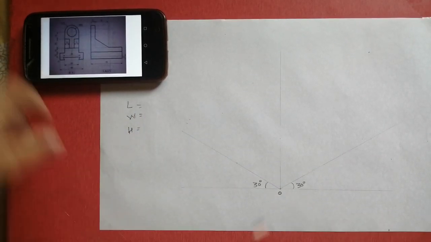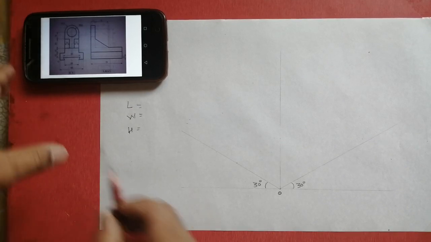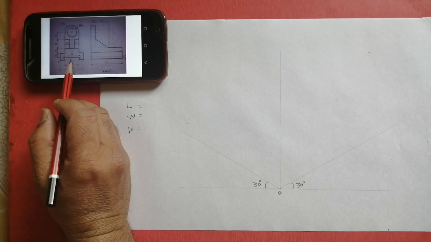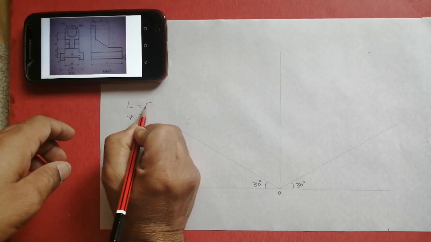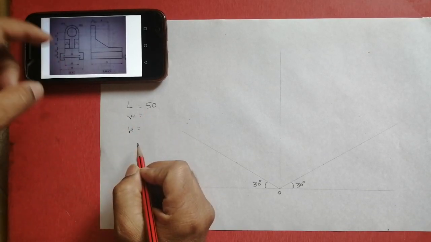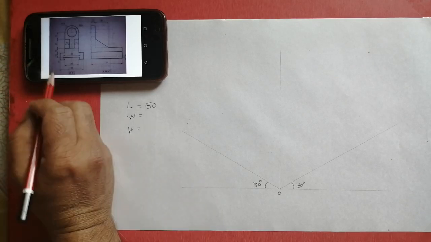As the orthographic views are given in the first quadrant, that is, by using the first angle method, here we'll find out the length. This will be the front view. Here the total length comes out to be equal to 50 millimeter. In the front view, as we see, length and height, so we'll find out the total height.